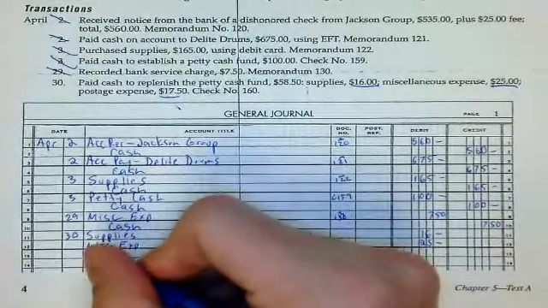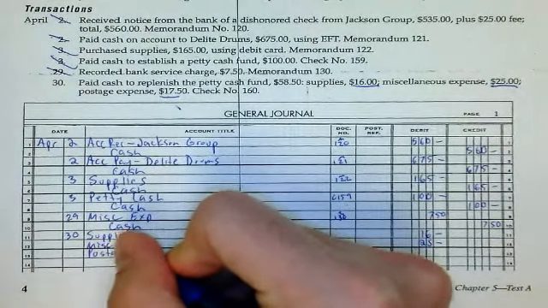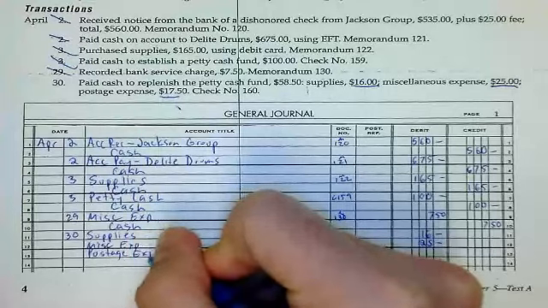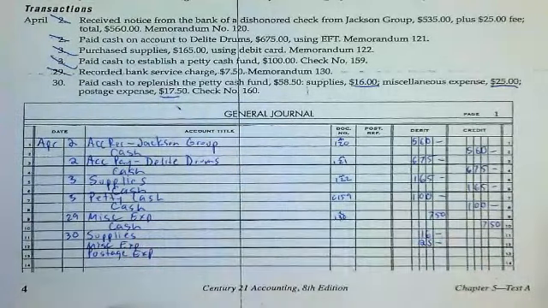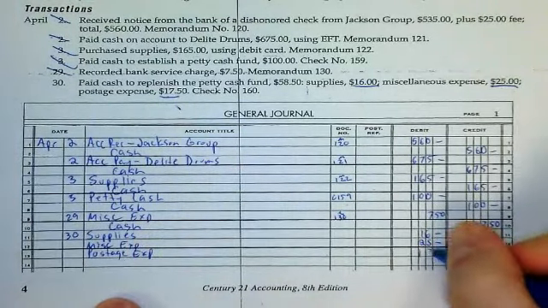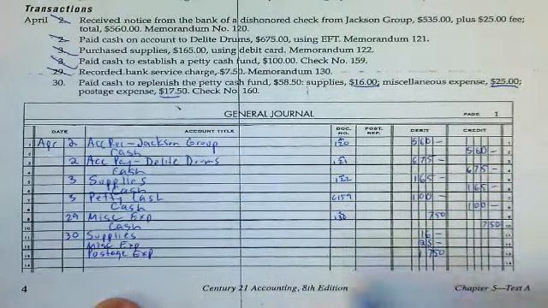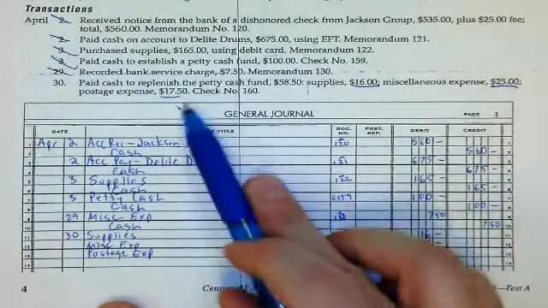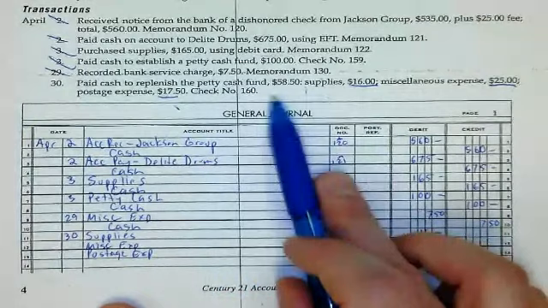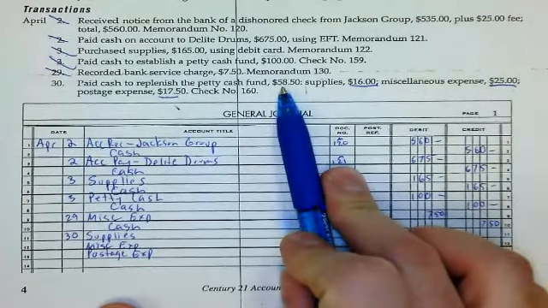And then we paid a postage expense, $17.50. And so those 3 things added up equal our $58.50.